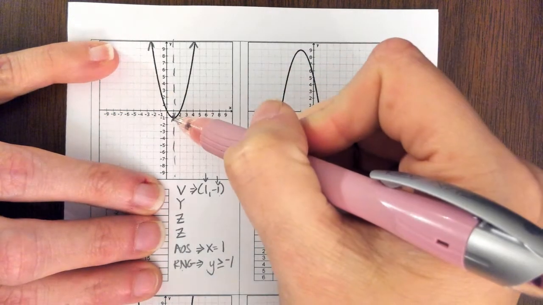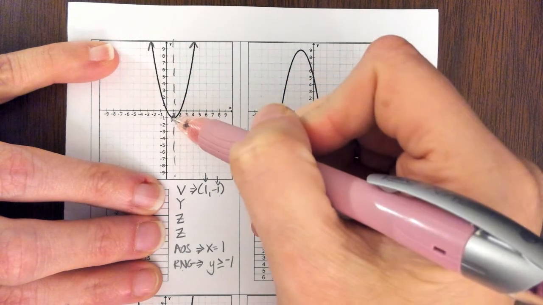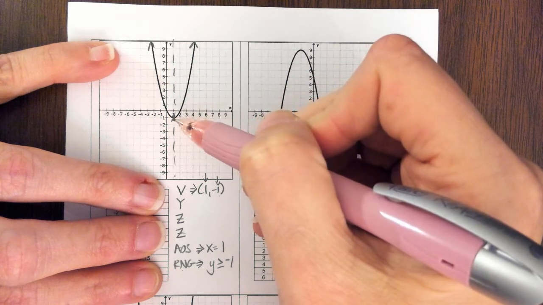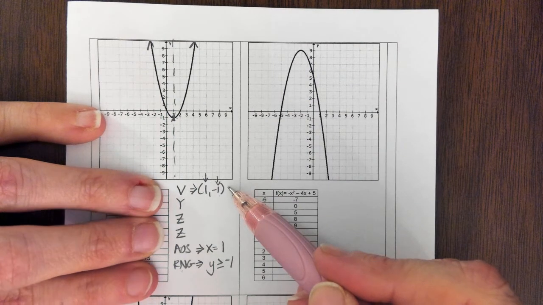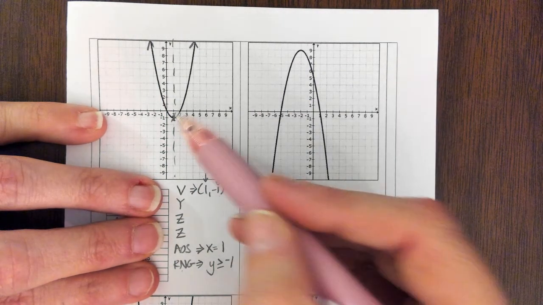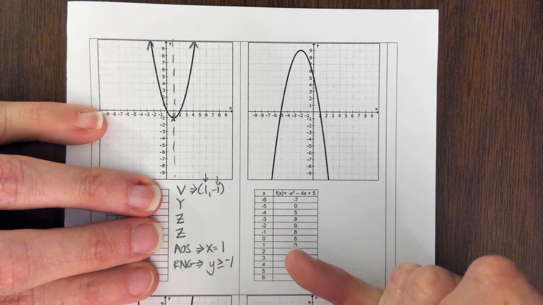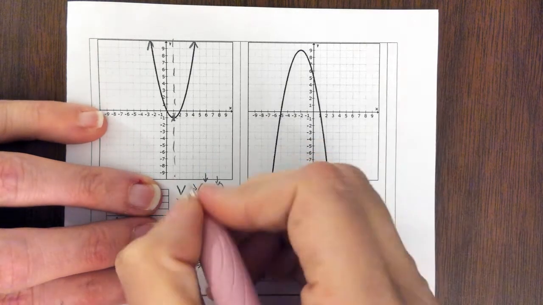And if I look at the graph, all my y values have to be bigger than -1 because it turns around before it goes any lower. So that's how I know. Remember, all that information I pulled just out of the vertex. So if I know this, I know the axis of symmetry and I know the range. All right, now let's look at the y.